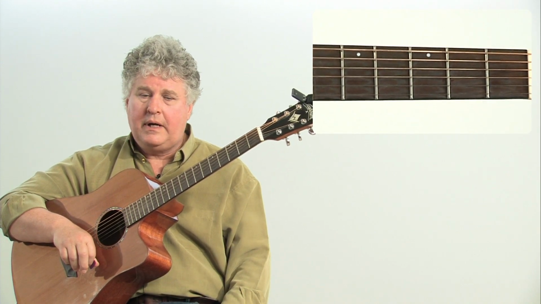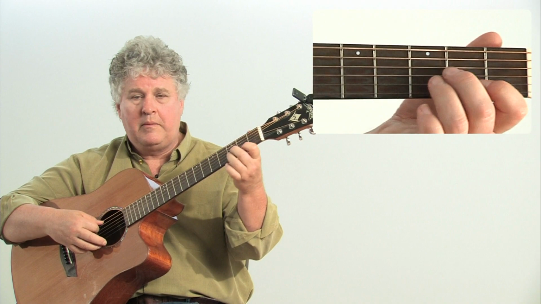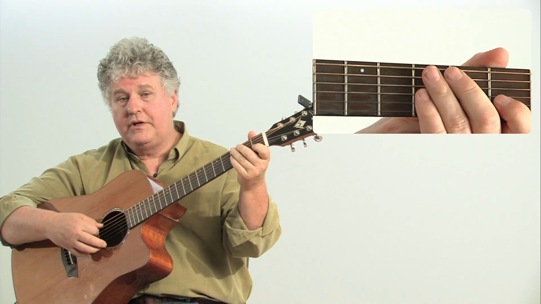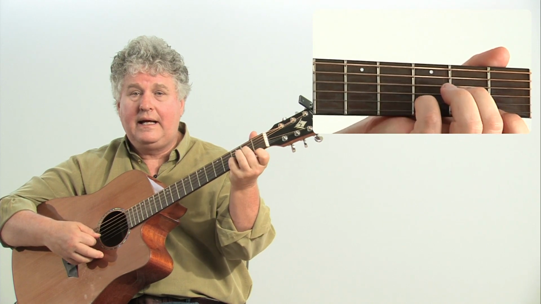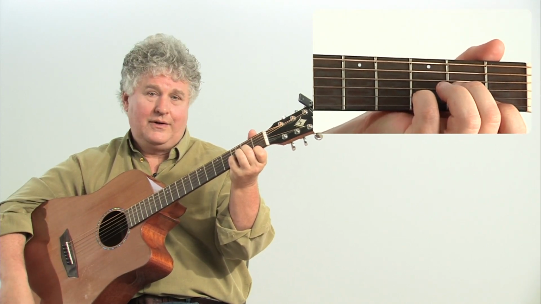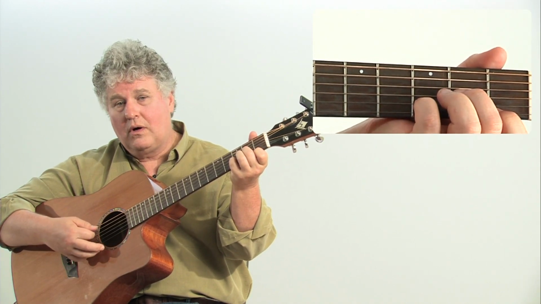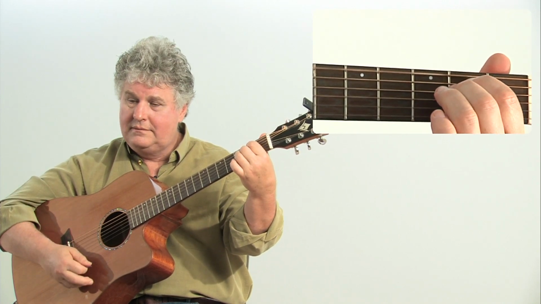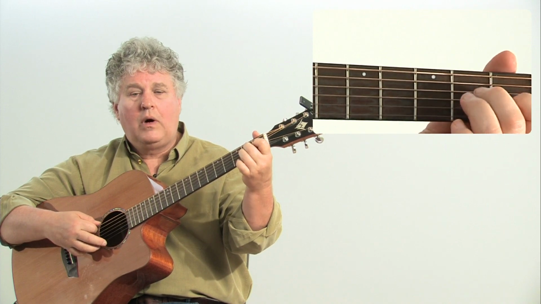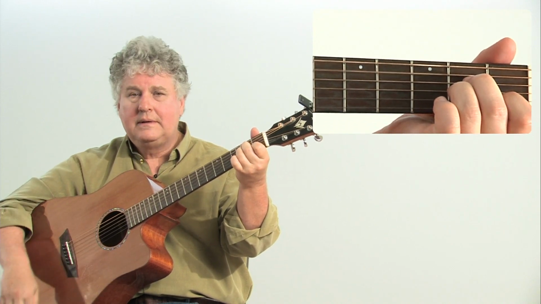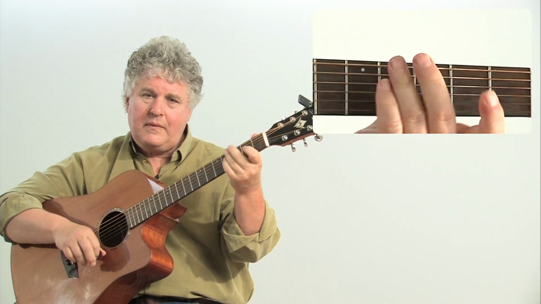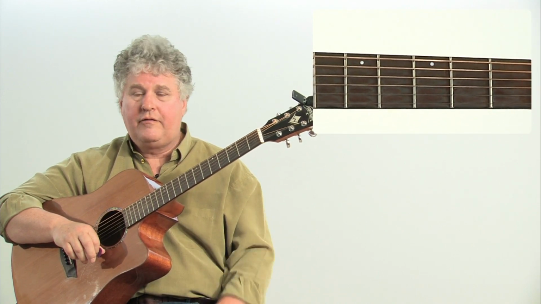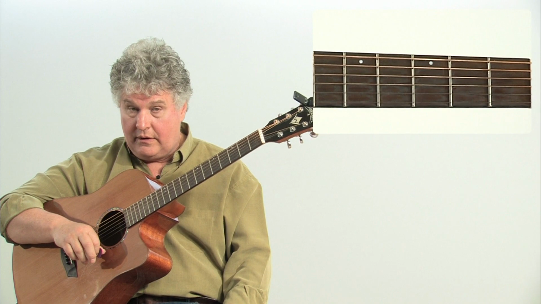In the key of A minor, we have a 1 chord, which is an A minor. And we have a 4 chord, which is A, B, C, D, D minor. And we have a 5 chord, which is A, B, C, D, E, E minor. And then back to our 1 chord, which is A minor. So now we're taking a look at a 1-4-5 chord progression in a minor key.